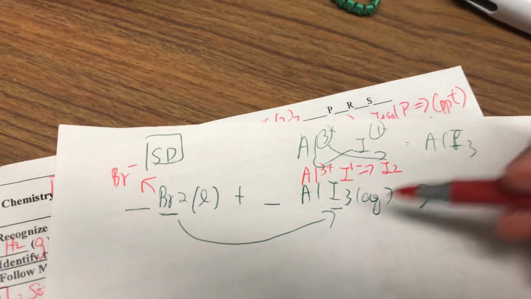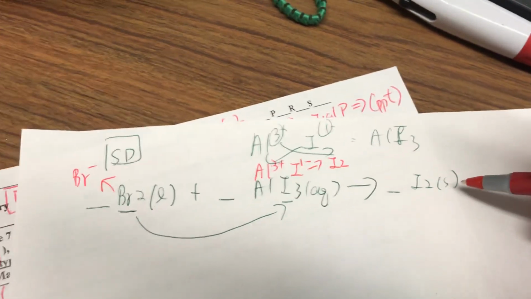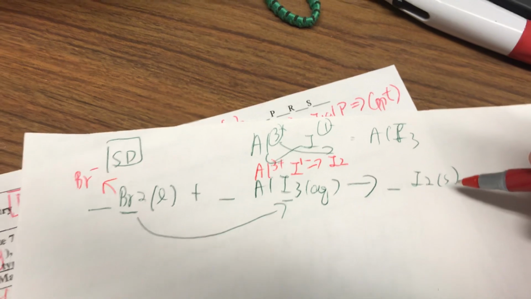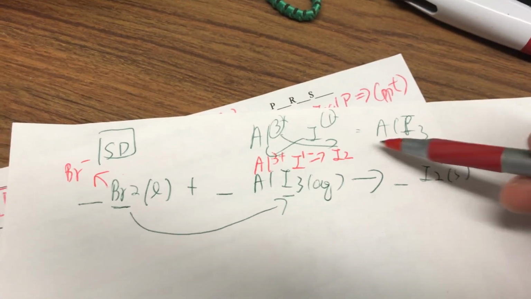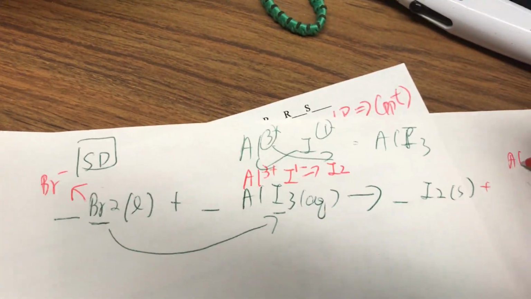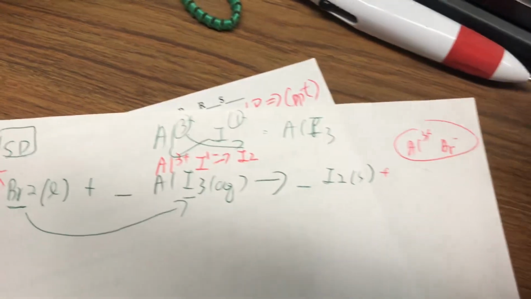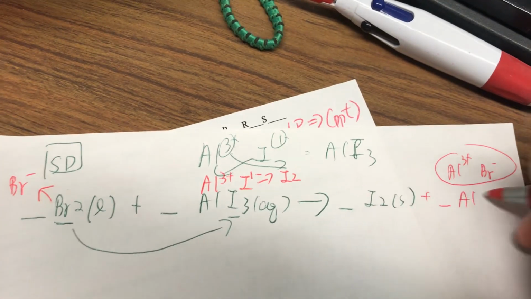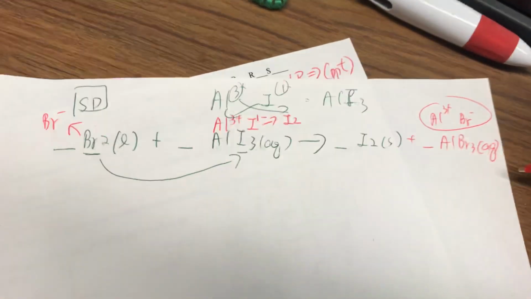Okay, so then the I2 gets kicked out. In the past, we wrote that at the end. Right now, since it was given in the question, I write the I2 in the front. Honestly, it doesn't really matter. But in the past, we said we've got to kick the I2 out at the end. And then the Al3+ and the Br- go in the cloud, and they cross over, we'll get AlBr3, and then if I check the solubility, it will be aqueous.